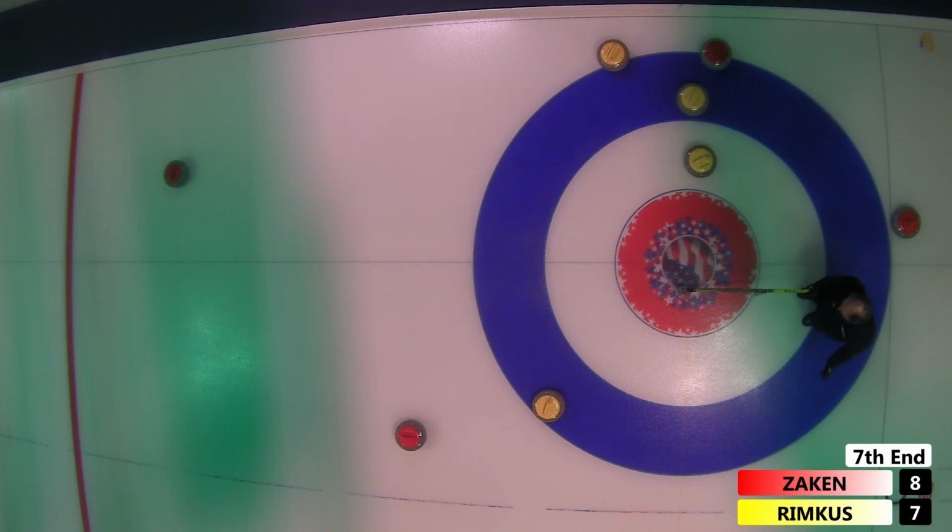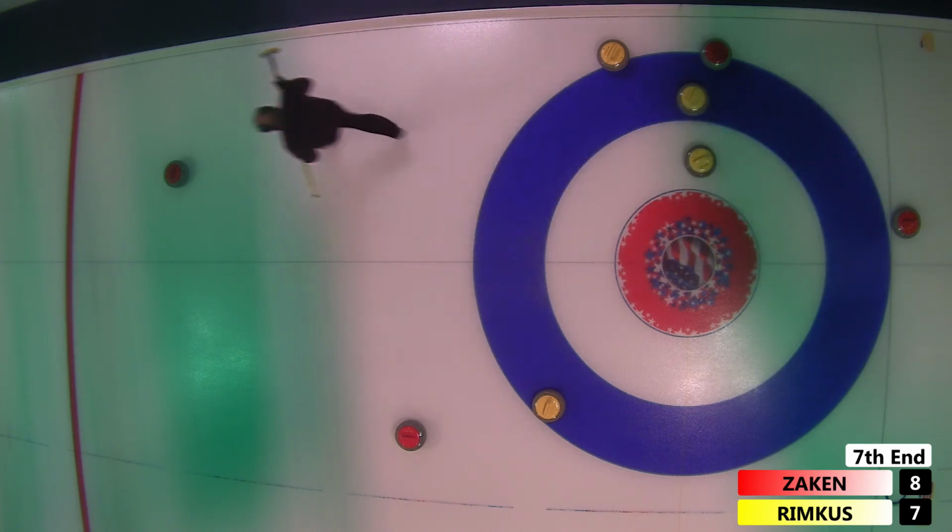But Mark has 3 stones left, and he just needs to force the 1. Yep. He can come sit on the 1 in the 8 foot. That's what the call is. Yep, he is committed to it. Is this the hammer, or is the second-to-last going to be the hammer? Is this light enough? No, it might be. It's gonna curl too much.